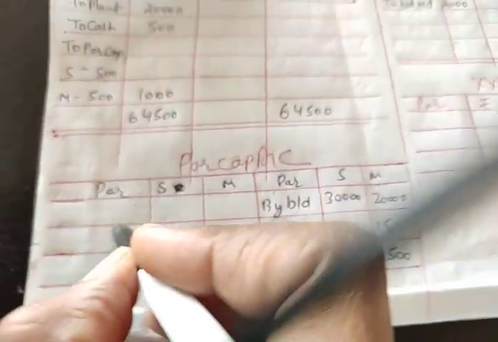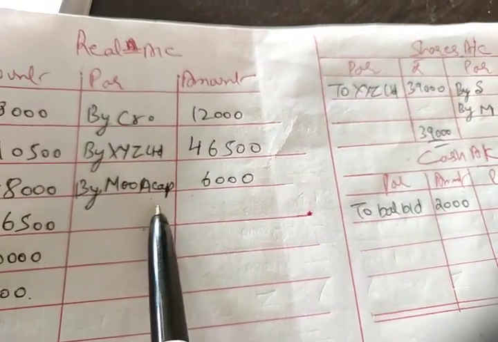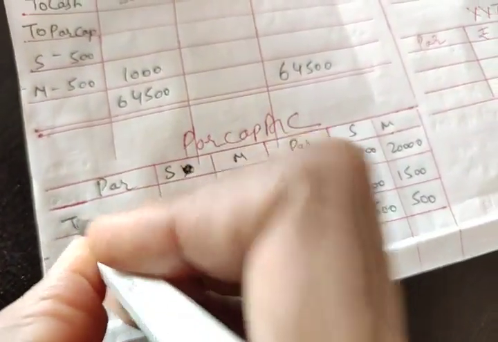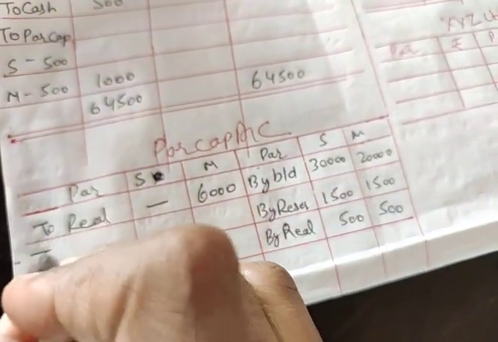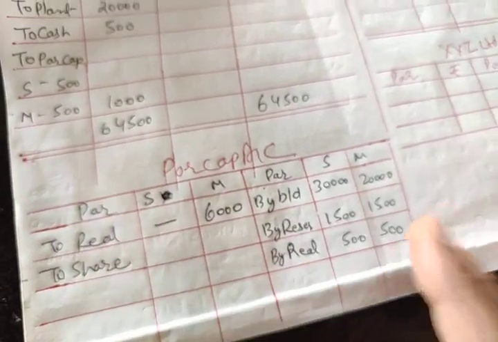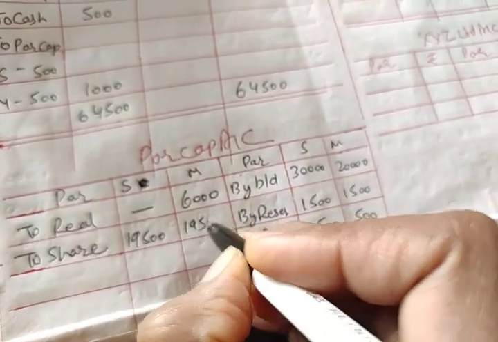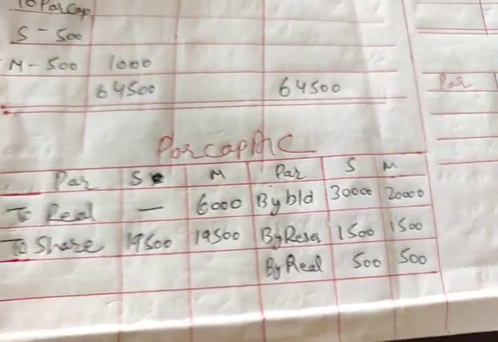Same thing, we have to make the entry in your partner's capital account also. Okay, before that, in realization related to your Moon account, we had one entry, that was the investment taken. So let me first do the entry of that to realization, not in Sun account, in Moon account, 6,000. Now to shares in XYZ Limited. Okay, both are getting shares worth rupees 19,500, and final settlement we need to do in terms of cash.